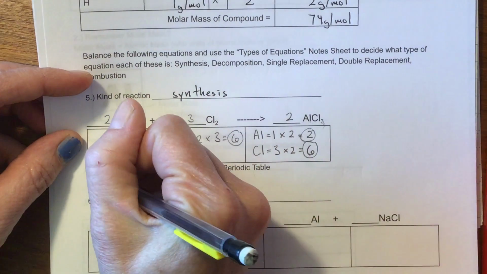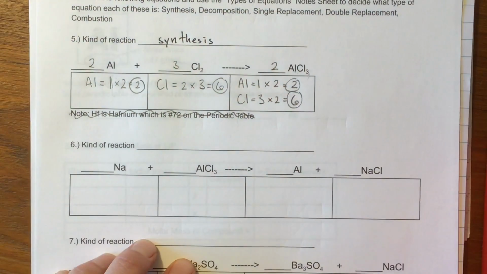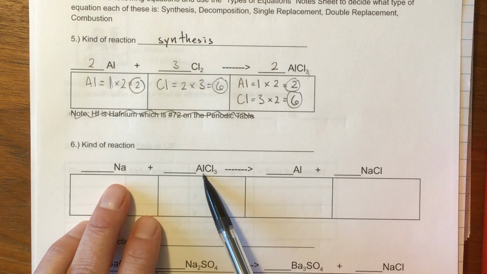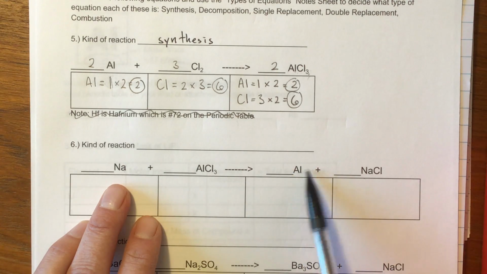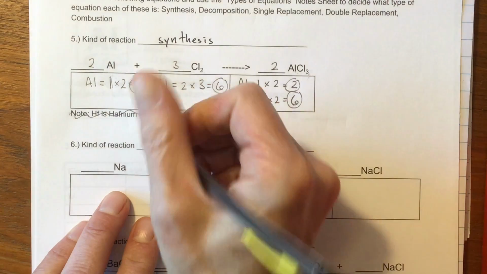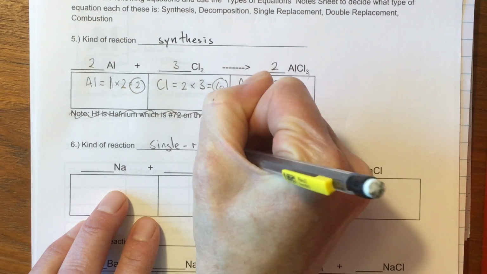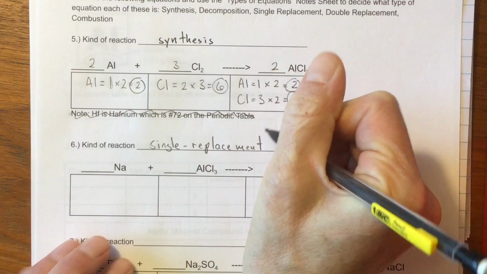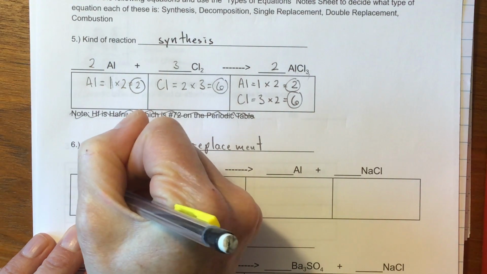Okay, so this was for our other problem. Kind of reaction here. So I have one dance partner swapping places with another dance partner, and now this partner is on their own. So I'm going to call this a single replacement reaction. I'm going to set each of my elements in the compounds equal to their subscript.